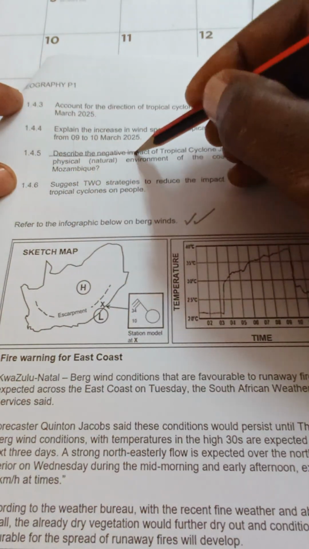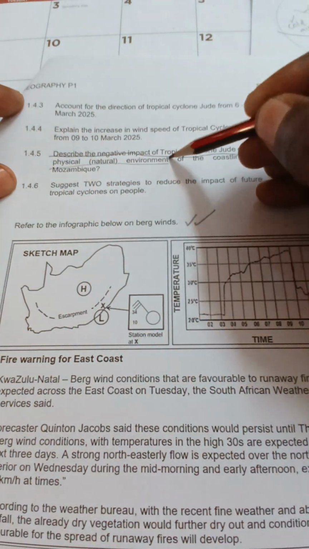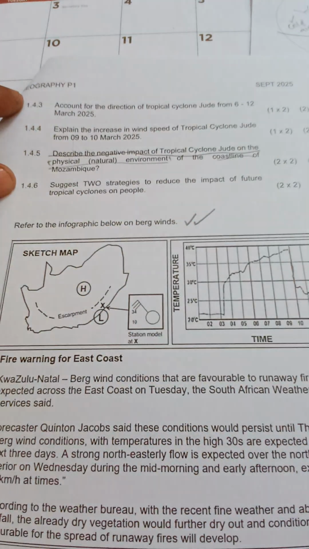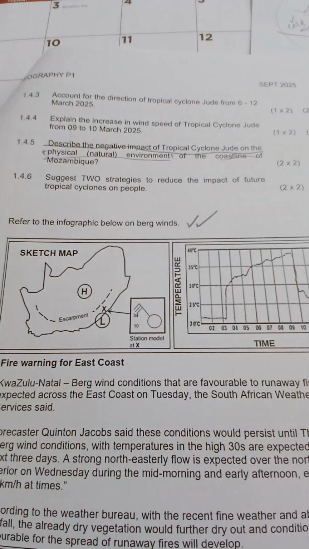Describe the negative impact of tropical cyclone Judy on the physical environment. We are talking about the natural environment. That's what we are referring to as the physical, natural, on the coastline of Mozambique. What are some of the negative impacts on the physical environment? 1.4.5. We are talking about coastal erosion that will take place, obviously, because we are likely to have what? We are likely to have floods. So this will result in erosion. So erosion will occur on the land.